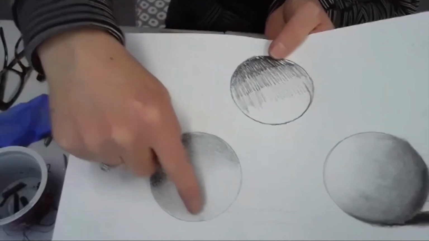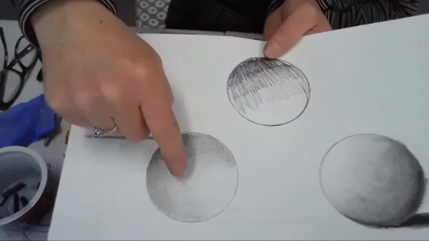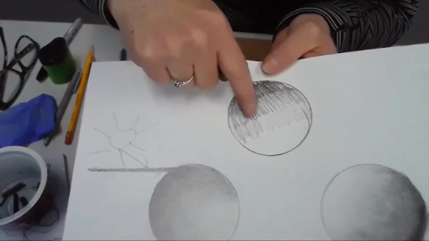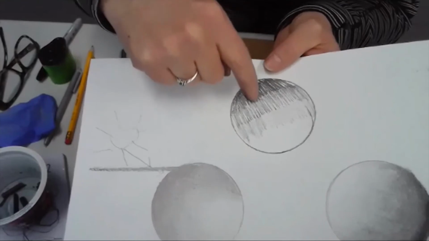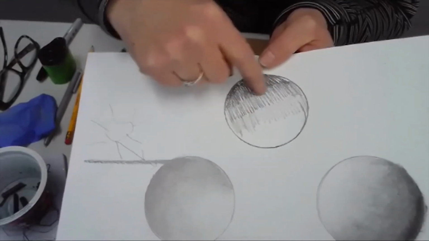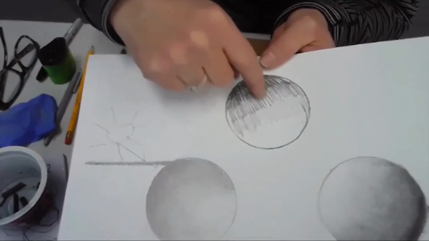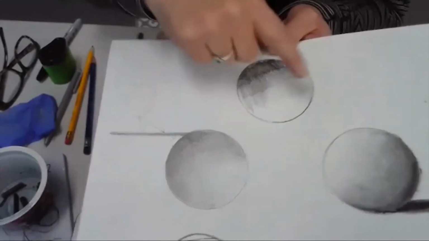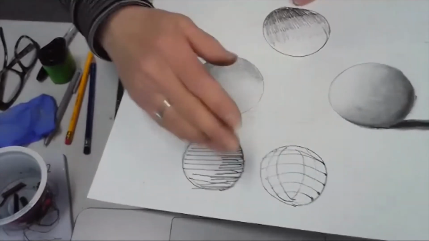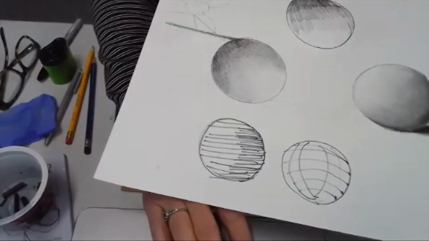It's more smoothly transitioned from dark to light. There's a big difference between these two and this one right here as far as the blending and the smoothness. This can still be blended and smooth, and that'll take a little while to go back over. You can use your fingers, you can use an eraser, you can start going back over with pencil. So keep those in mind, and also keep in mind the direction of the lines that you use when you want to build your shape, okay?